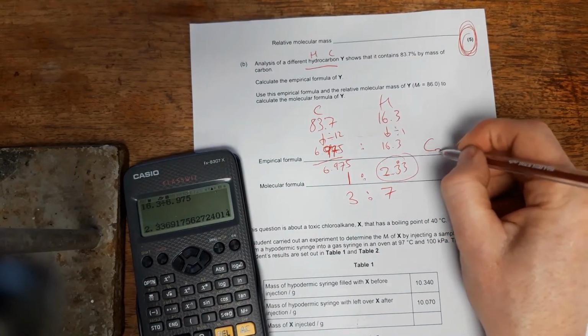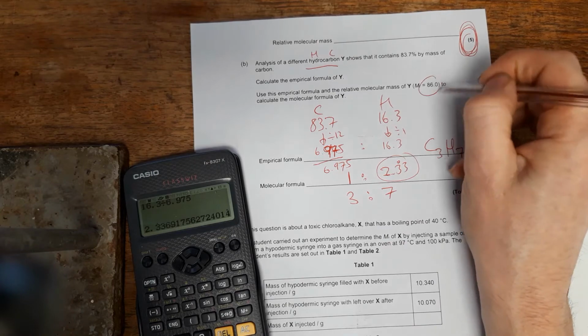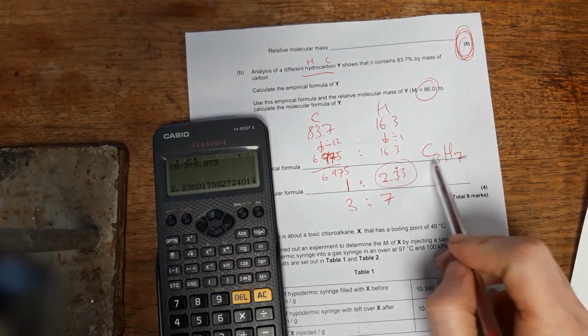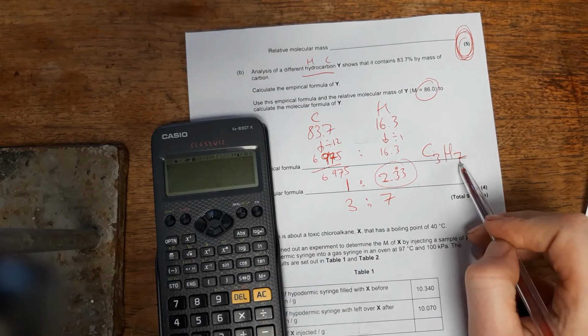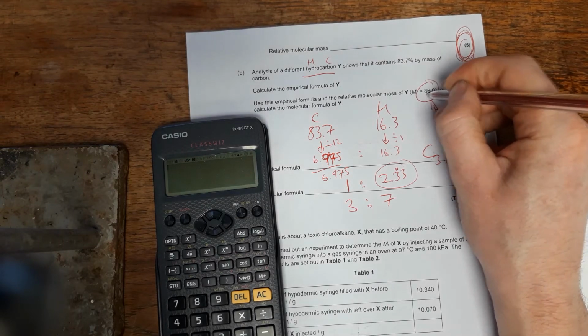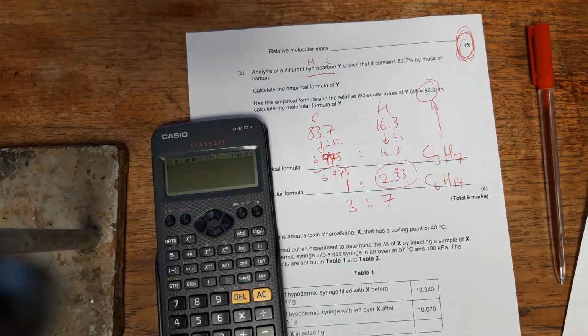Empirical formula, C3H7. Molecular formula. Right, the molecule weighs 86. So I'm going to work out what C3H7 weighs. 12, 24, 36, plus 7 is 43. 86 is twice 43, so C6H14.